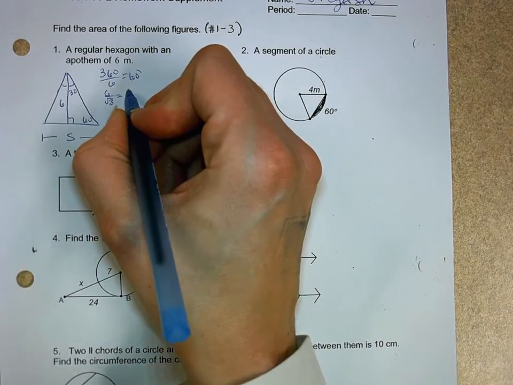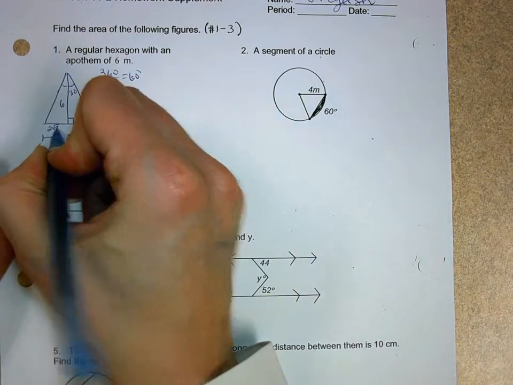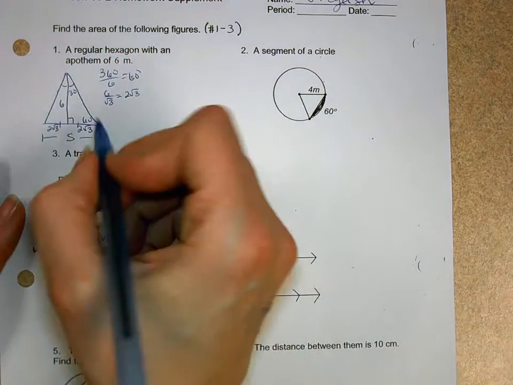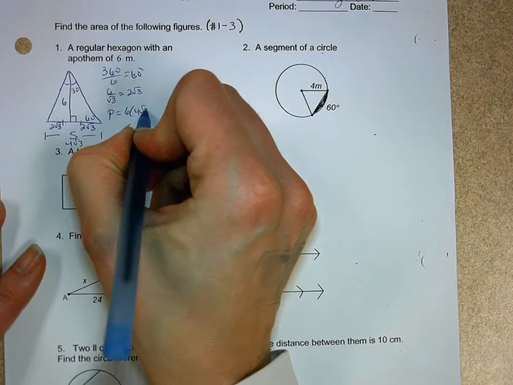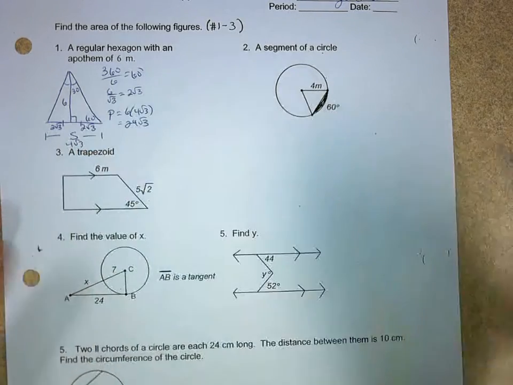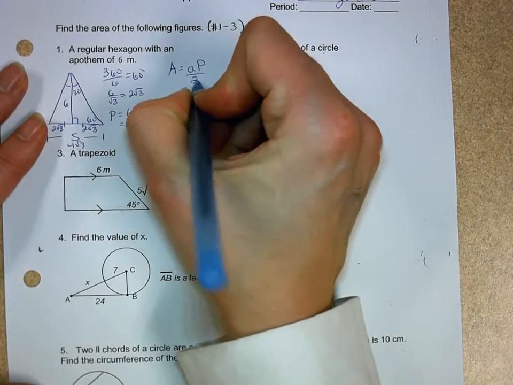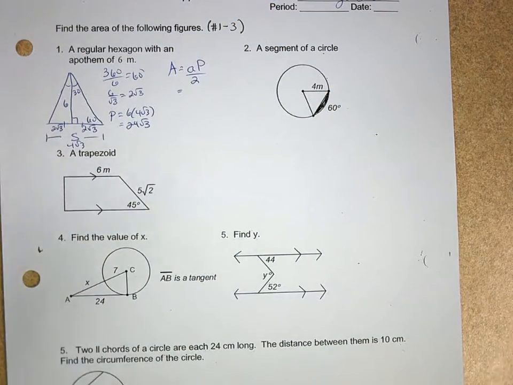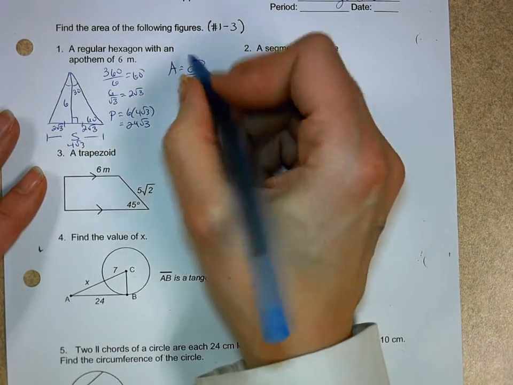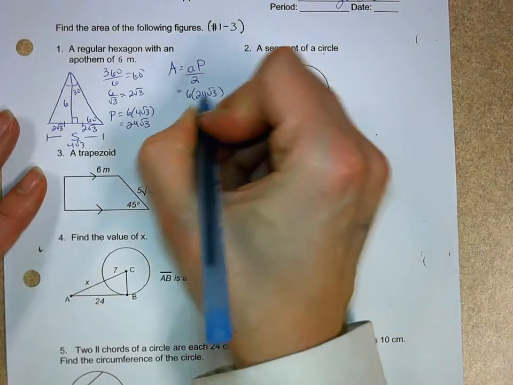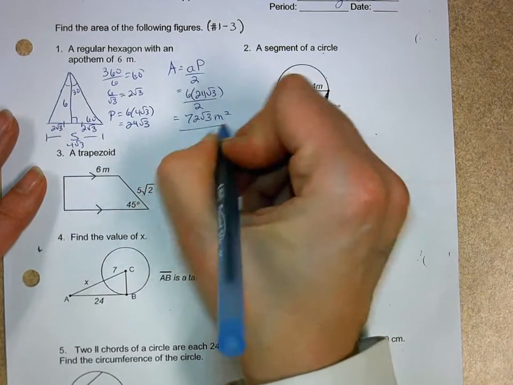So you end up rationalizing the denominator, and it ends up being 2√3 when you're done, which means my other segment right here is 2√3 because the apothem also bisects it. So your side length is 4√3. Your perimeter is 6 times 4√3, which is 24√3. Then we just plug into our formula. Area equals apothem times perimeter over 2. The rules still hold the same. You write down your formula, you put everything below. Your apothem was 6, your perimeter was 24√3, all over 2, and it should be 72√3 square meters when you have it done.